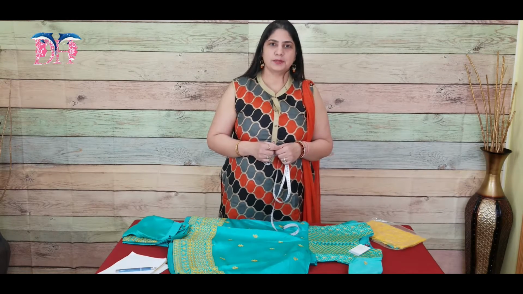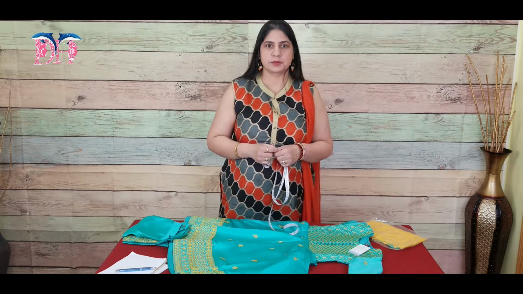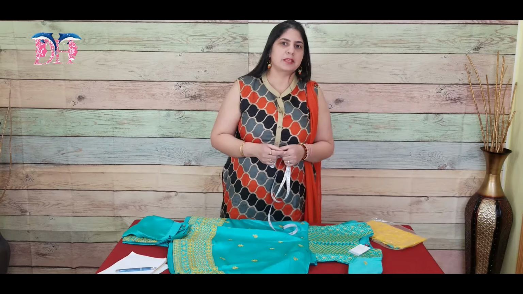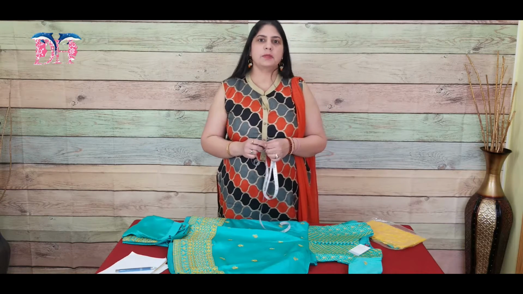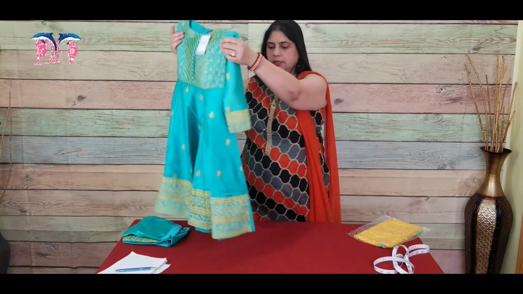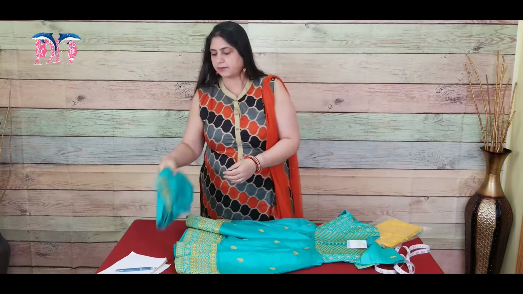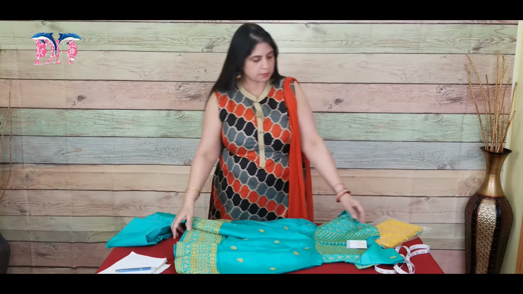Today we are going to show you how to do measurement on a churidar or a salwar suit for your princess dress, like for a little girl's dress. So there are three parts to it. We have in a salwar suit a dupatta or a stole that we don't need to measure. We have the shirt and we have the pant or the legging or the churidar. So we do need to do the measurements for the shirt and the pant.